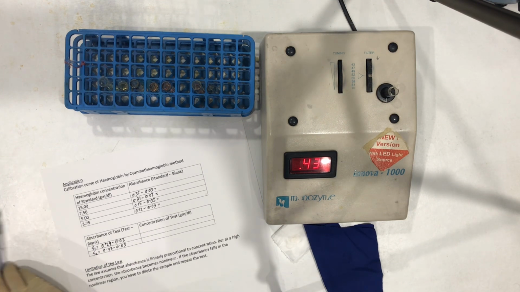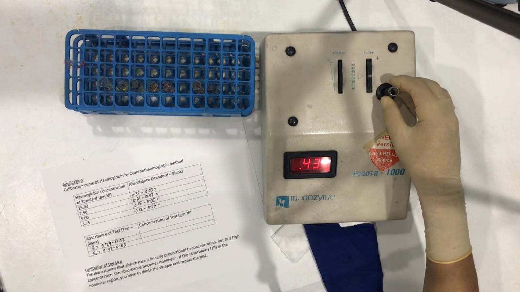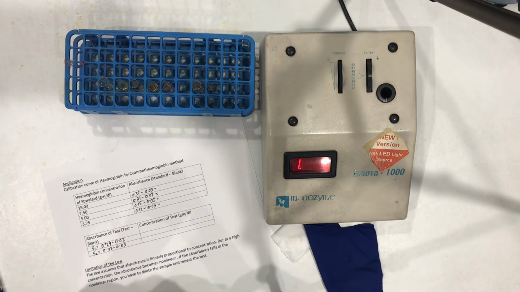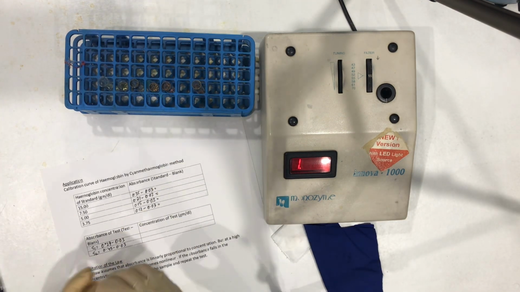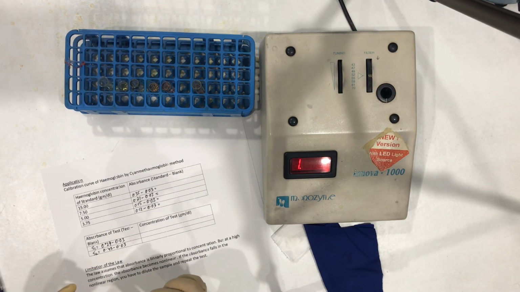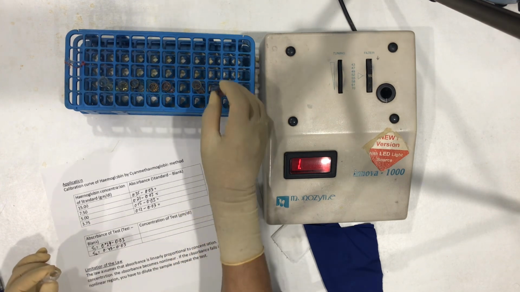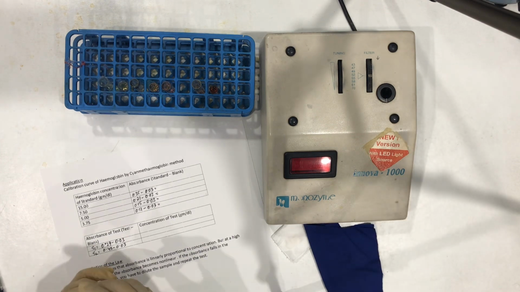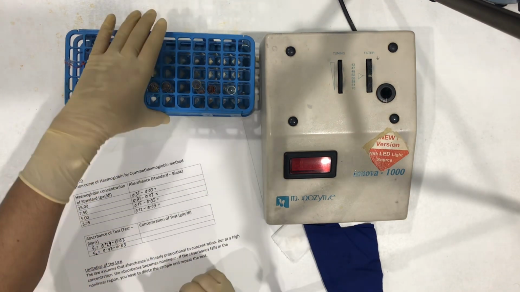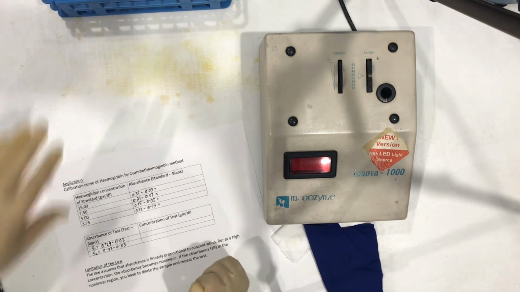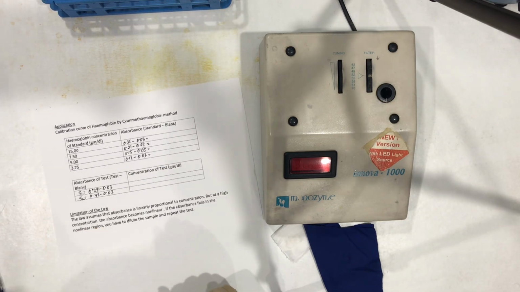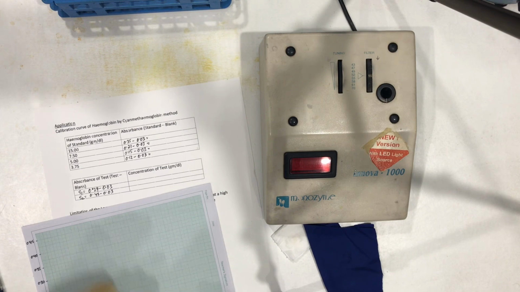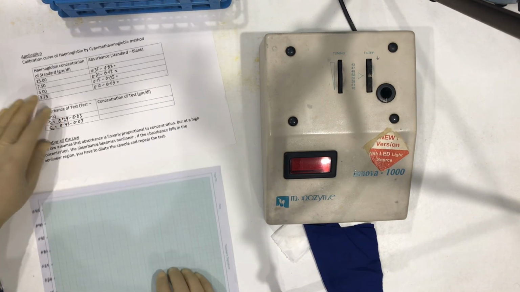Now let us plot a graph. Now we are going to plot a graph of absorbance and concentration.